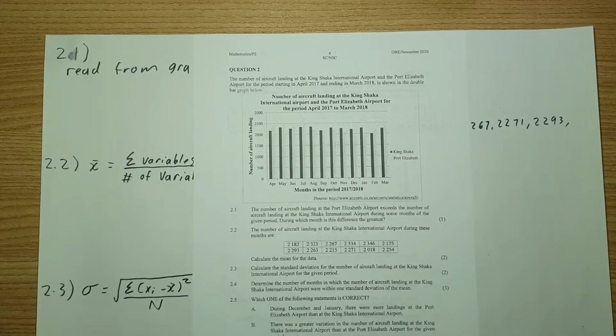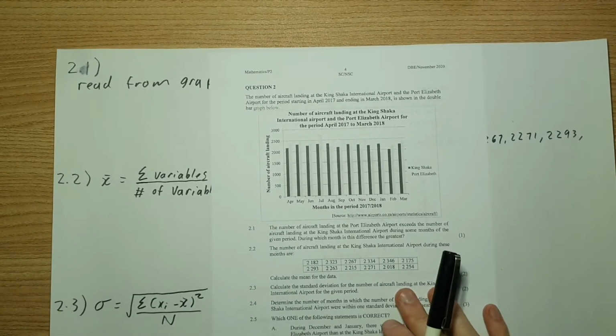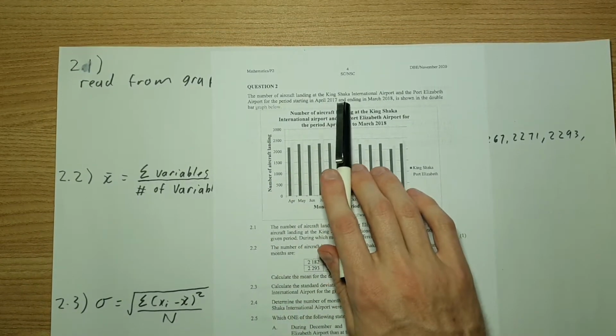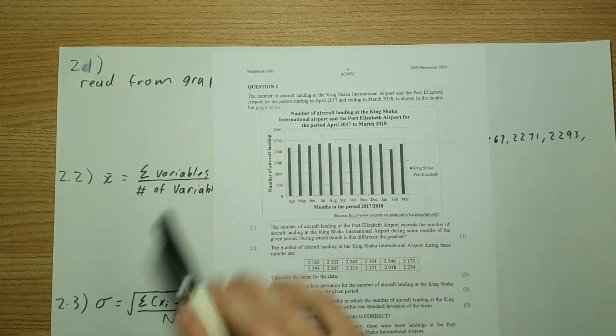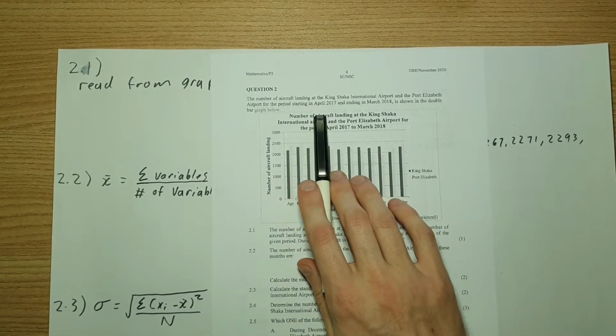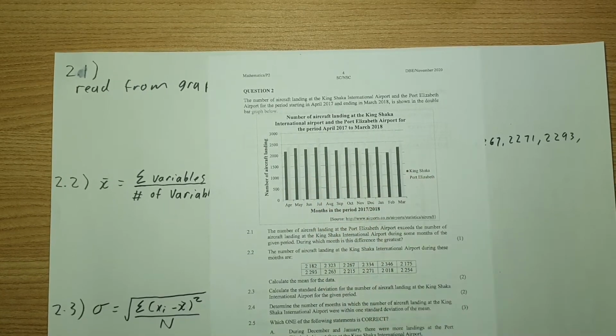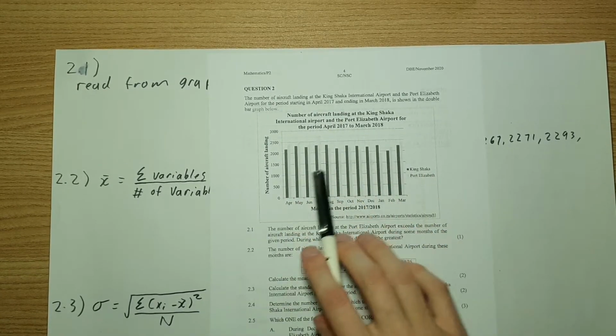Let's get started with question 2. So question 2 is still dealing with data handling. Question 2 is looking at the number of aircrafts landing at King Shaka International Airport and Port Elizabeth Airport over a period from April 2017 to March 2018. Then they give you this bar chart over here.